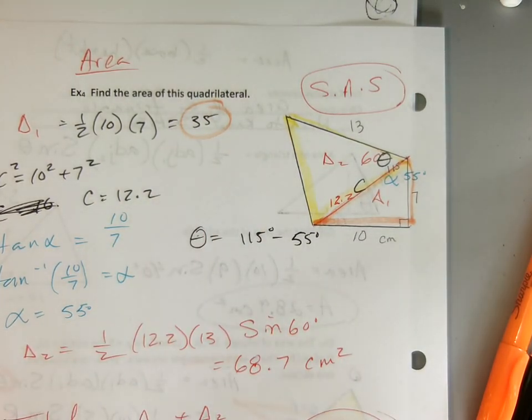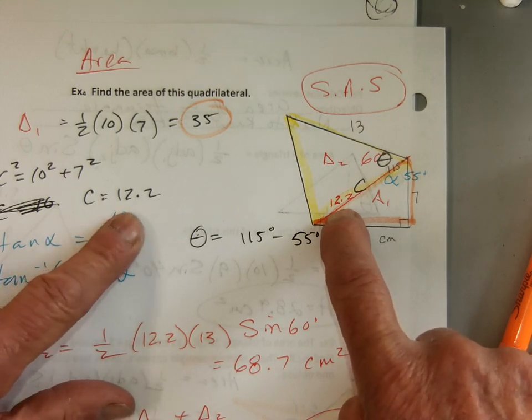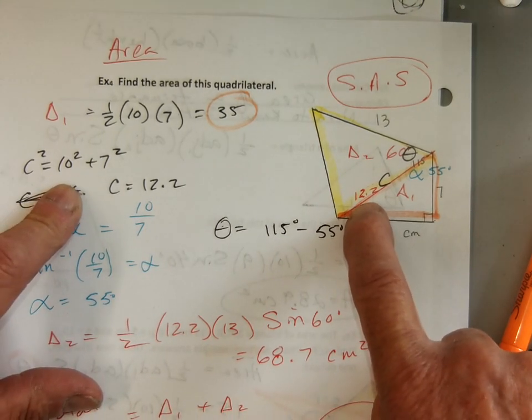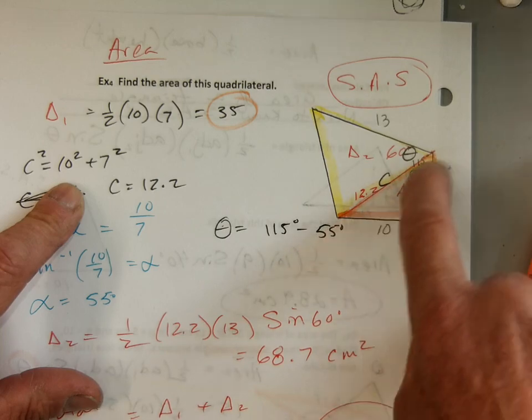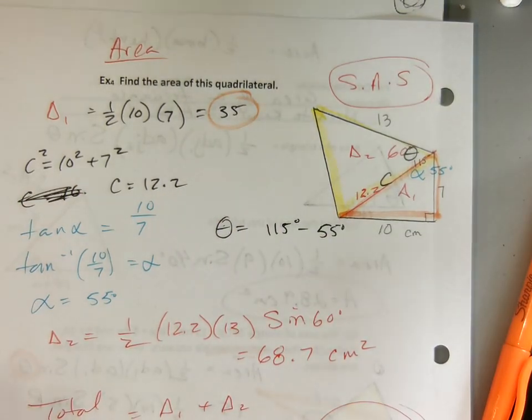Now triangle 2, I had to do a bunch of work. So the first thing I did is I found this diagonal, and I used the Pythagorean theorem, okay? a squared plus b squared equals c squared, 10 squared plus 7 squared, and I ended up getting about a 12.2 for that side. I also needed to find that angle there, theta.